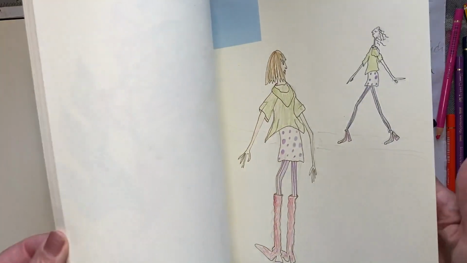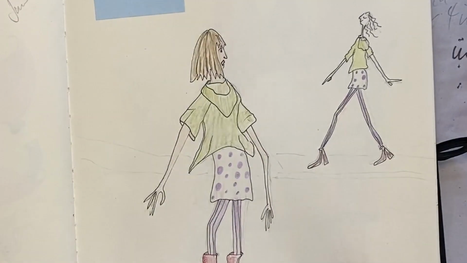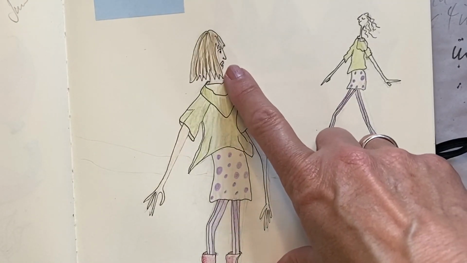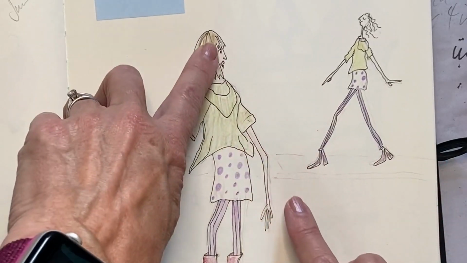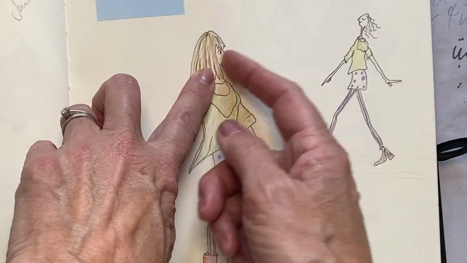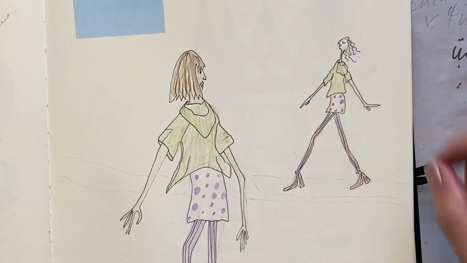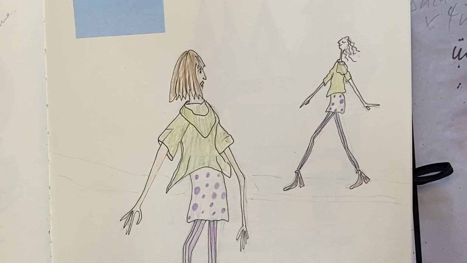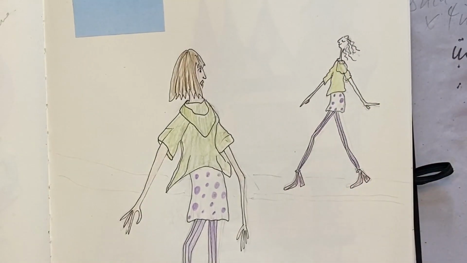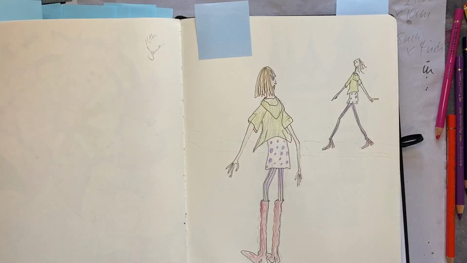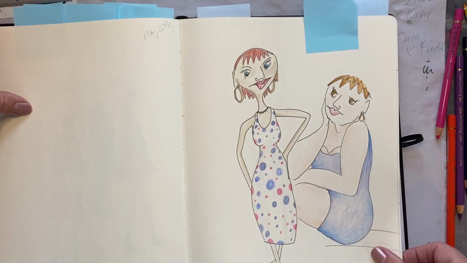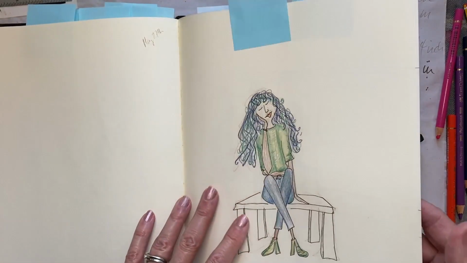Oh, that's not the one I wanted to see. Let's go back to this one. The reason why this looks like she is looking over there is the angle of the head, and with this one, with her nose stuck up in the air. And it's that kind of line that you can really play with to get your characters.